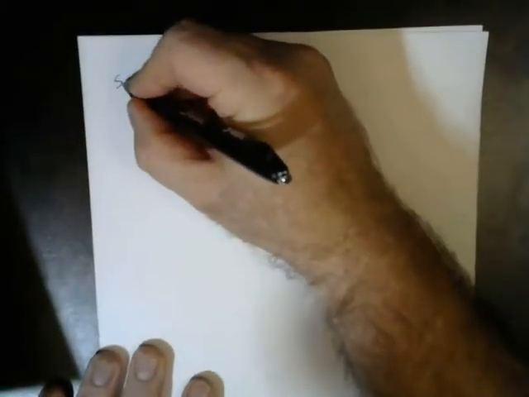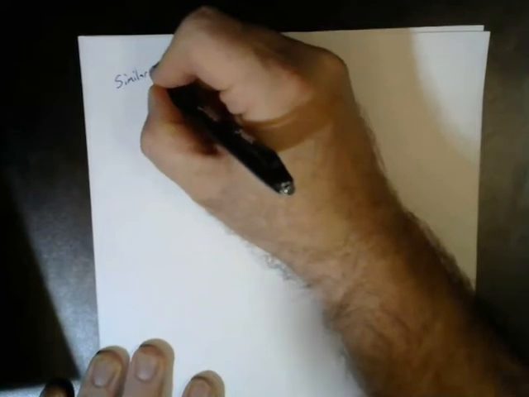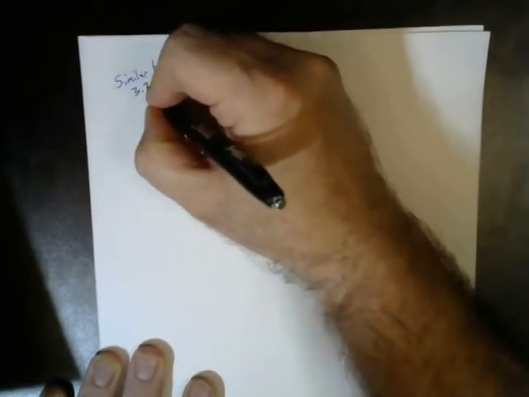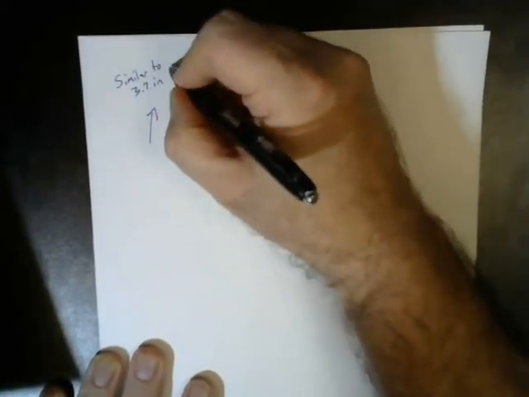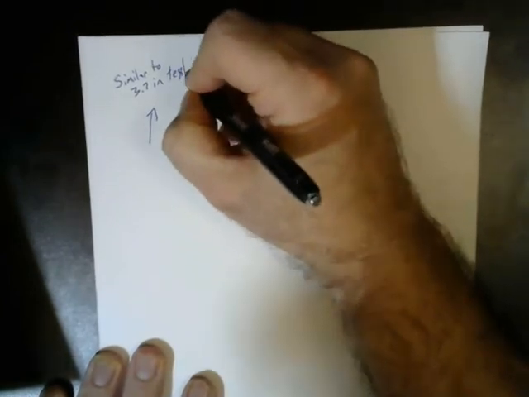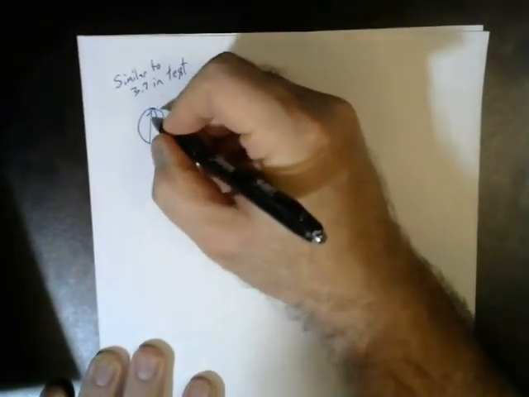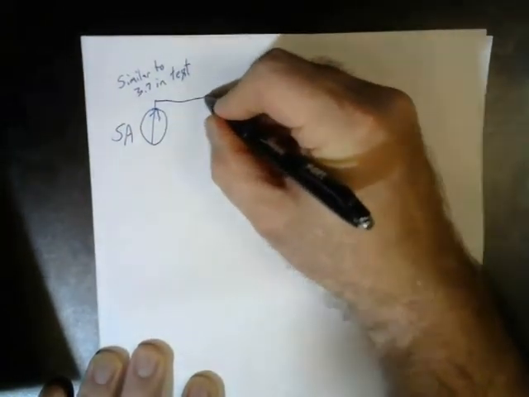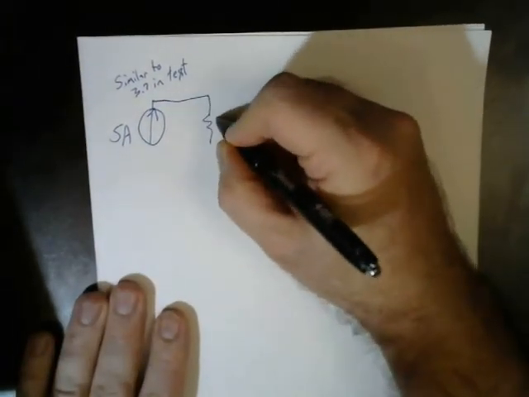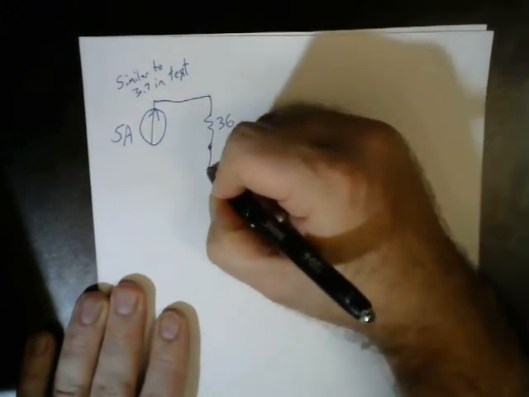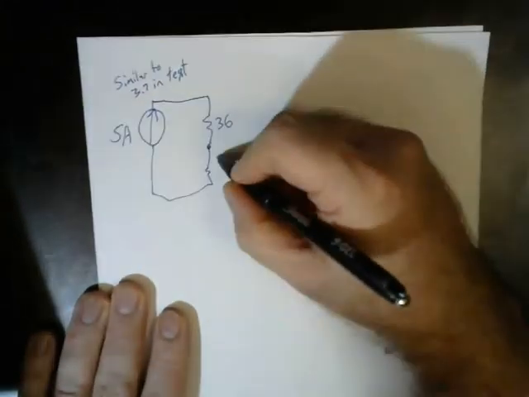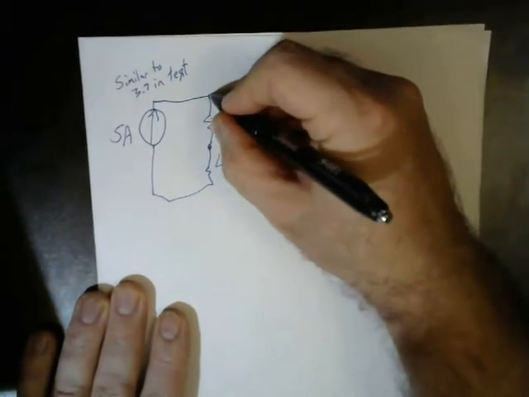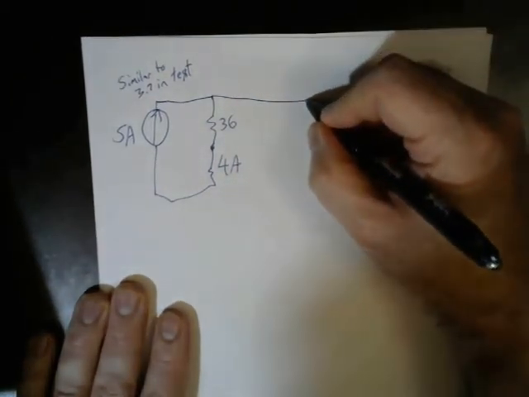There's an example 3.7 in the book, similar to 3.7. I don't want to give you the same one in text, in the e-text. I'll give you one that's similar but different, so that you can look at both examples. And we're going to use current division and voltage division to solve this circuit.